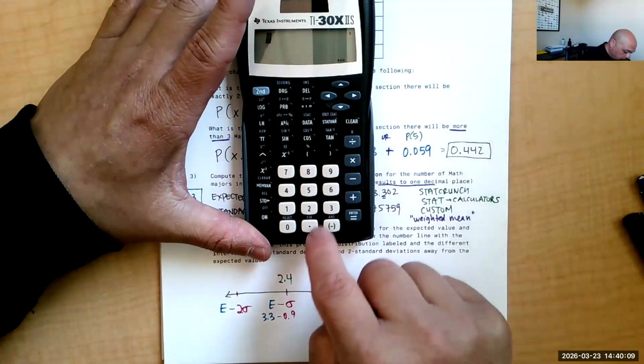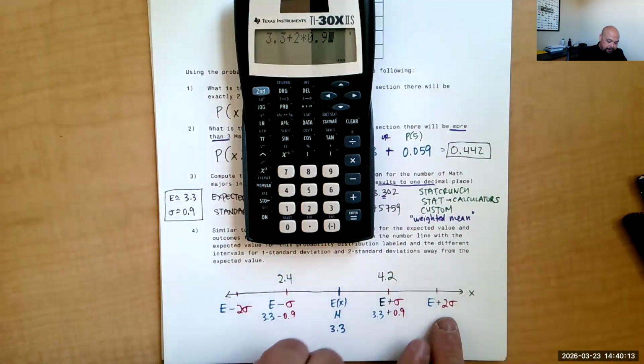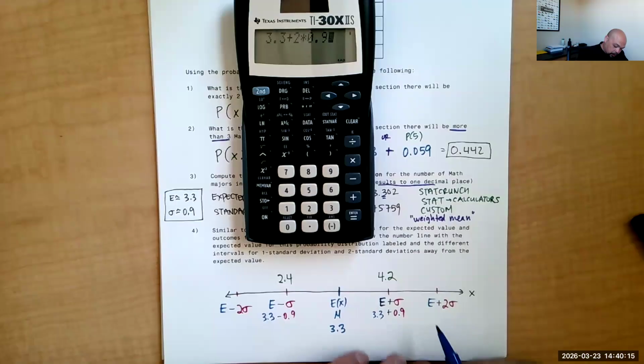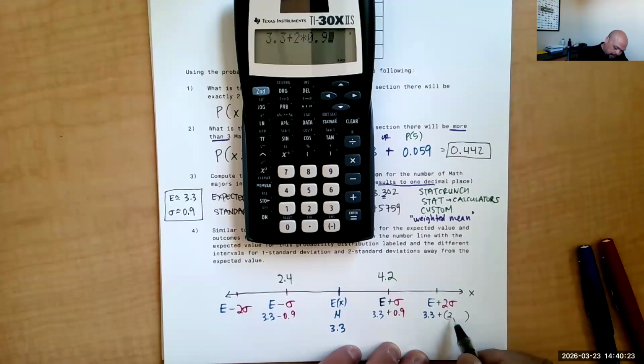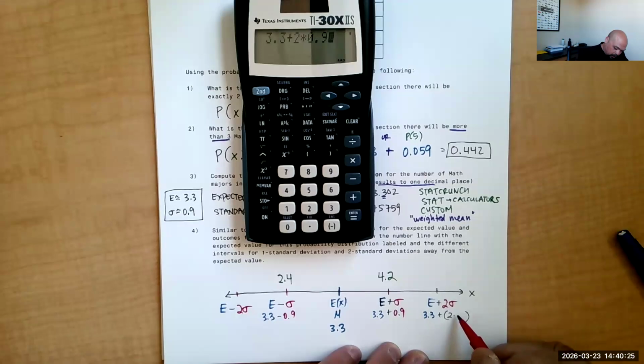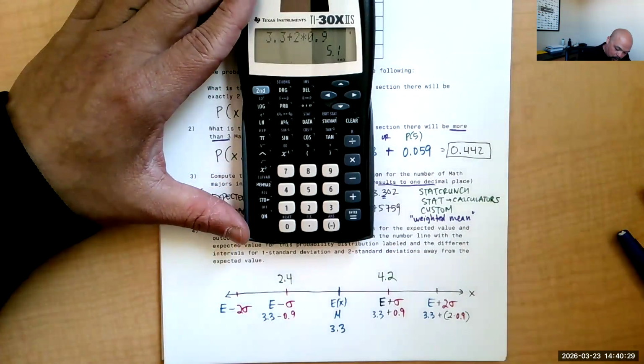So similar, 3.3 plus 2 times 0.9, or you can multiply that 0.9 times 2 earlier and then add. Either way, it's going to be 2 times 0.9, or 1.8. Doing that addition, 5.1.